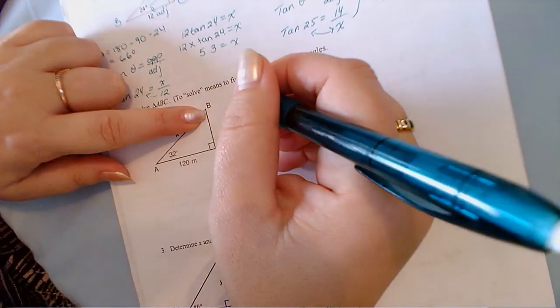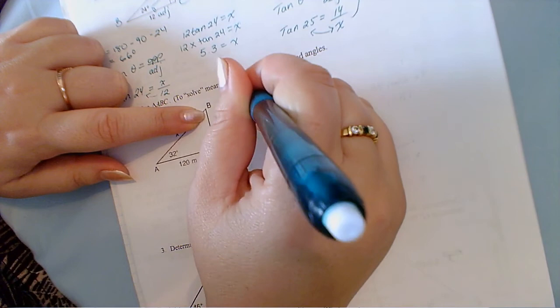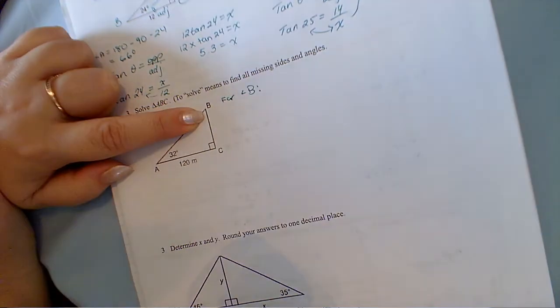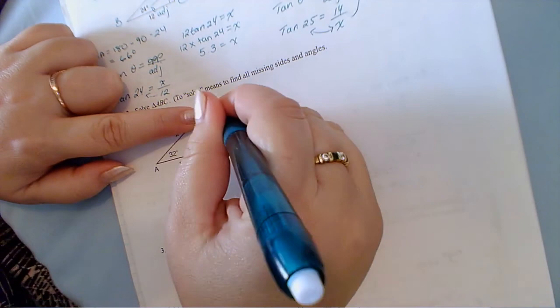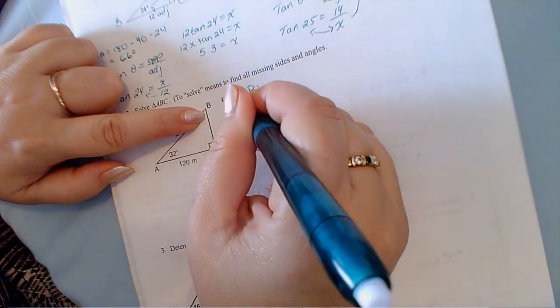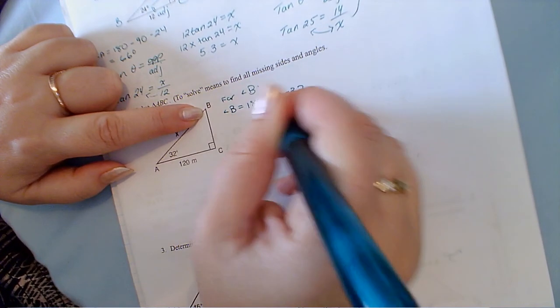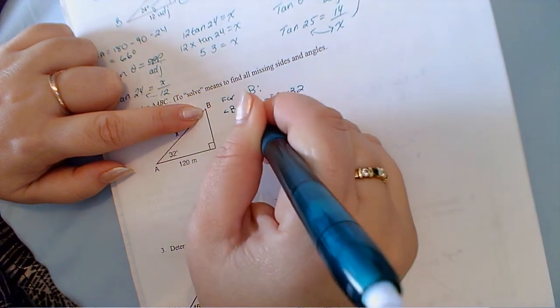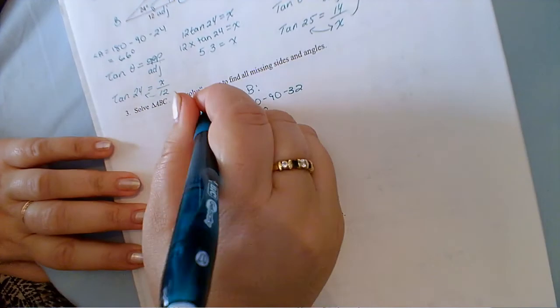So let's find angle B first. For angle B, dot, dot. Now I'm telling the reader what it is I'm aiming to get, so they know what I'm doing. Angle B equals 180, take away the 90, take away the 32. What's that? 58. So angle B is done.